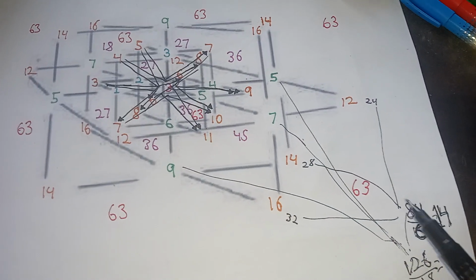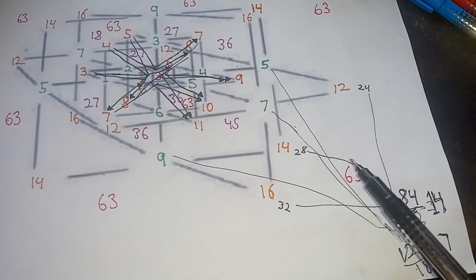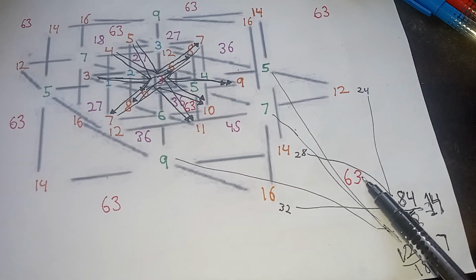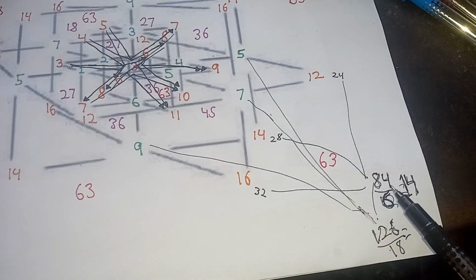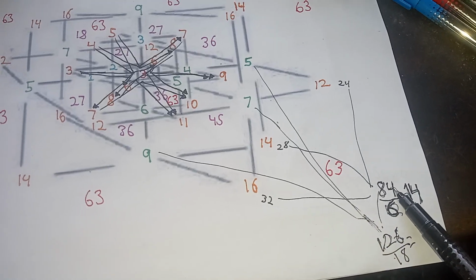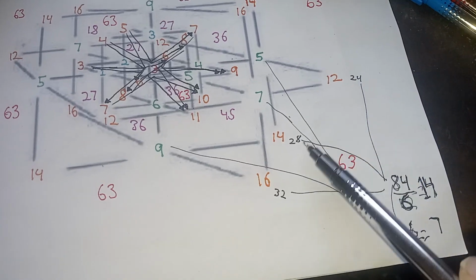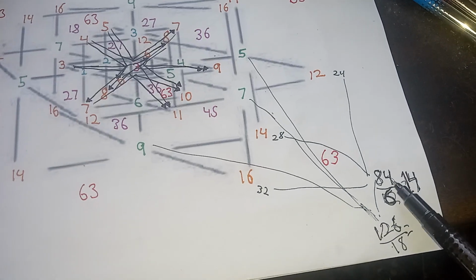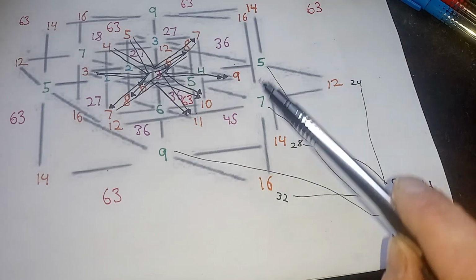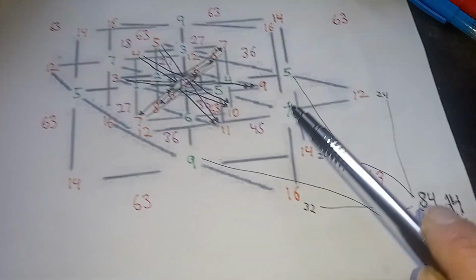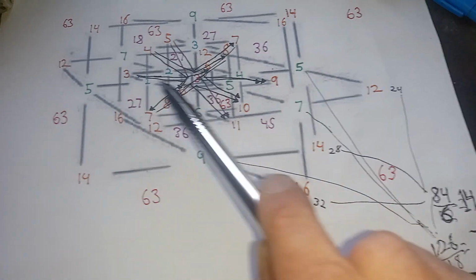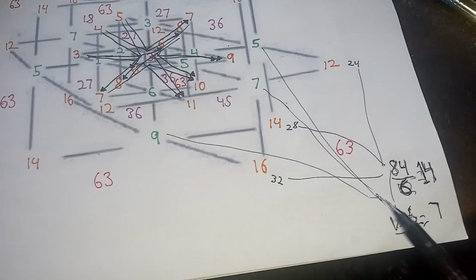And like I said, the output vector comes down in just 1 octant. This is the original outer ghost number. When you add these together, it gives you this number. And when you double these, 5 and 5 is 10, 7 and 7 is 14, 9 and 9 is 18.